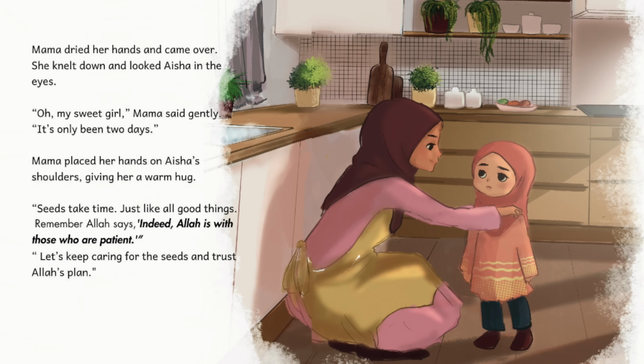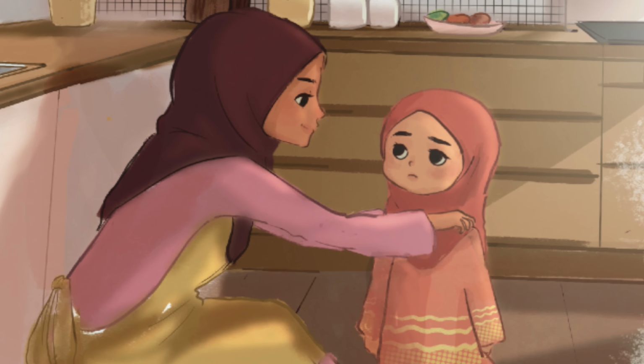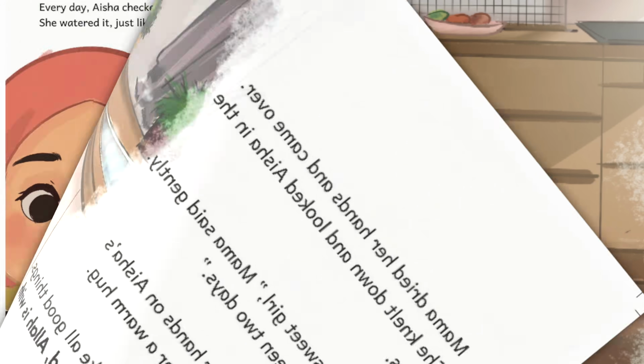Mama dried her hands and came over. She knelt down and looked Aisha in the eyes. "Oh, my sweet girl," Mama said gently. "It's only been 2 days." Mama placed her hands on Aisha's shoulders, giving her a warm hug. "Seeds take time, just like all good things. Remember, Allah says, 'Indeed, Allah is with those who are patient.' Let's keep caring for the seeds and trust Allah's plan."